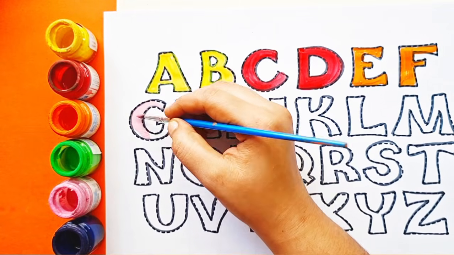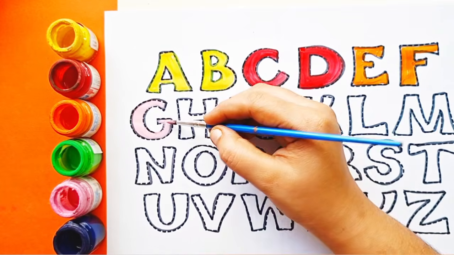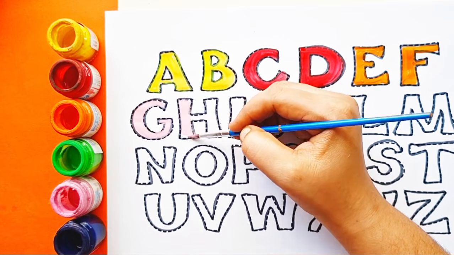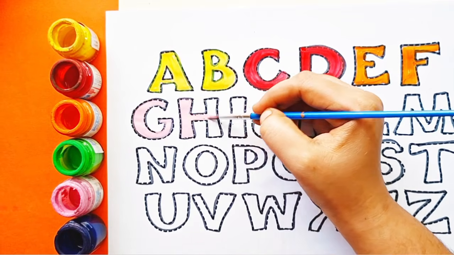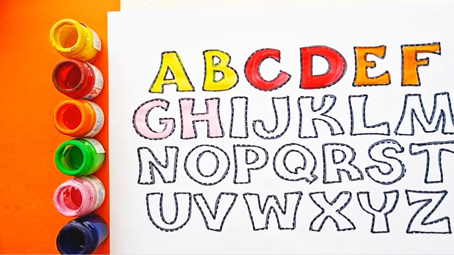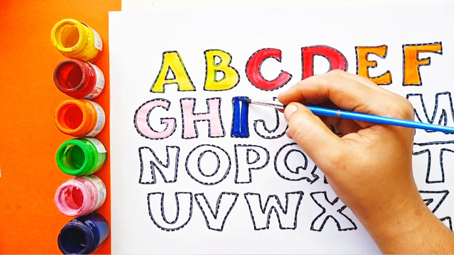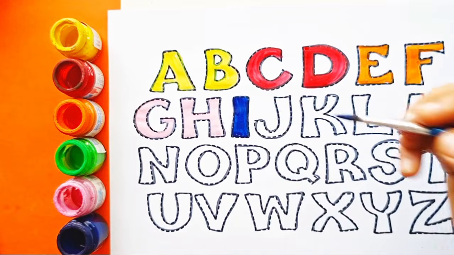Pink color. G. G for goat. H. H for hen. Blue color. I. I for ice cream.